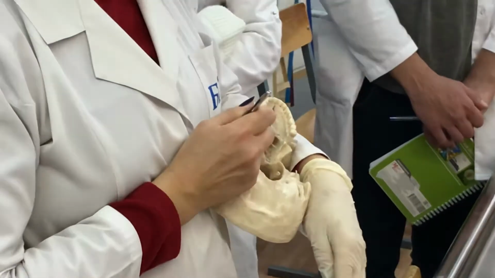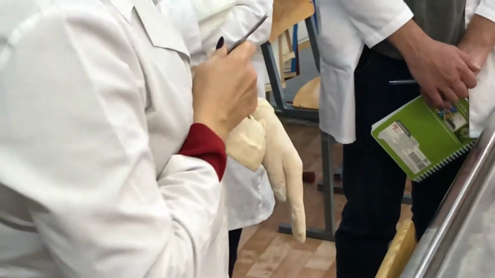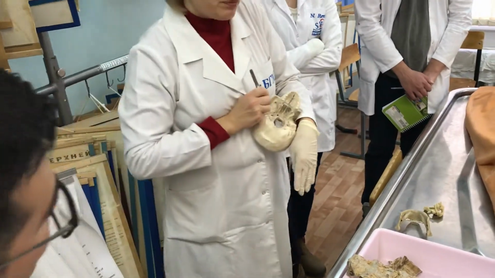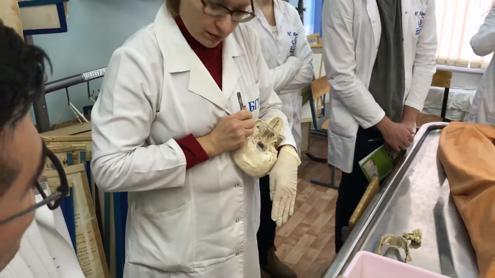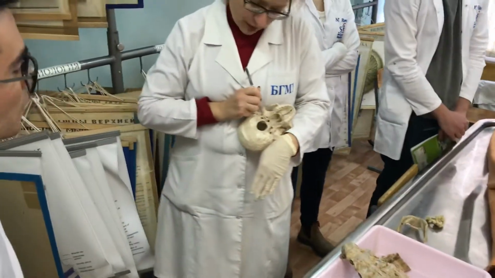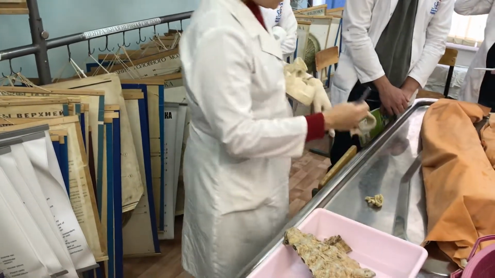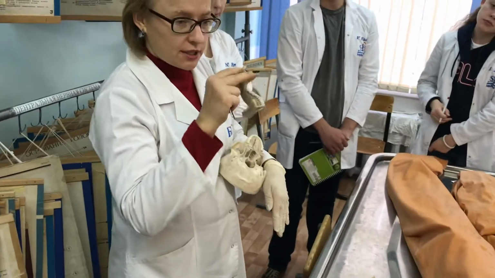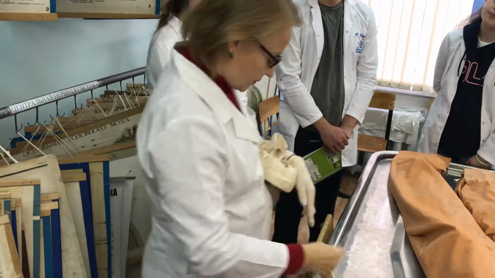The capsule of the temporomandibular joint is connected to the temporal bone in front of this tubercle. From the back side, it goes to the squamotympanic fissure, to these fissures, but it includes the articular tubercle. On the mandible, the capsule attaches to the neck. You see, it covers the whole head and runs inside the joint cavity to the neck.